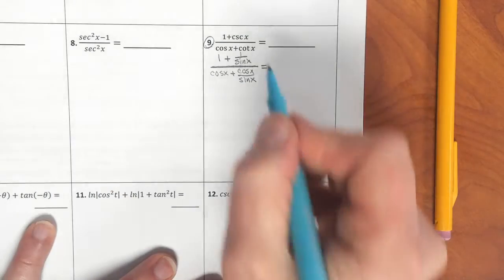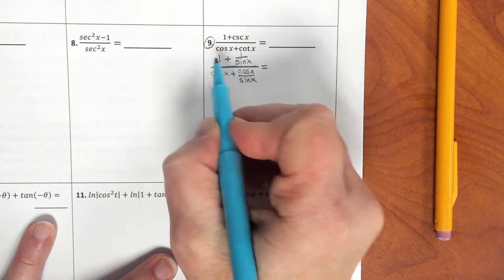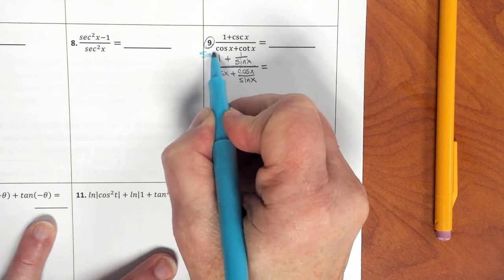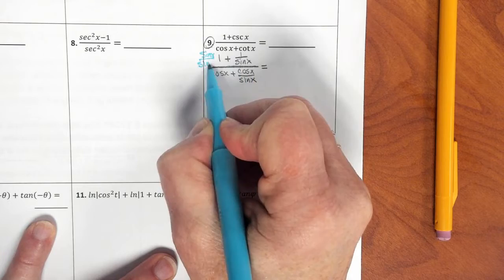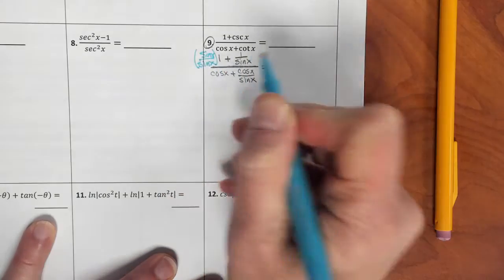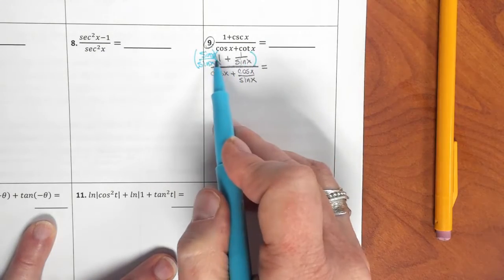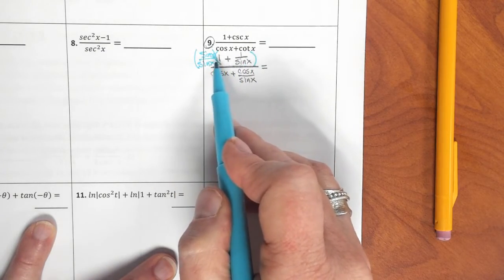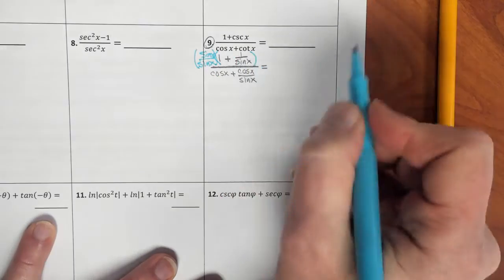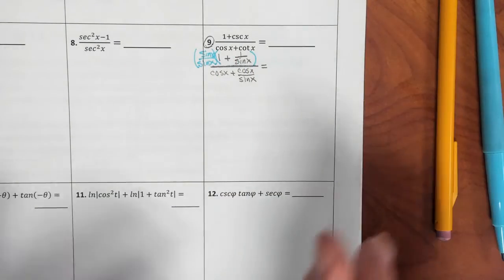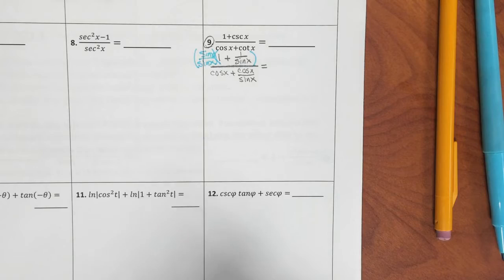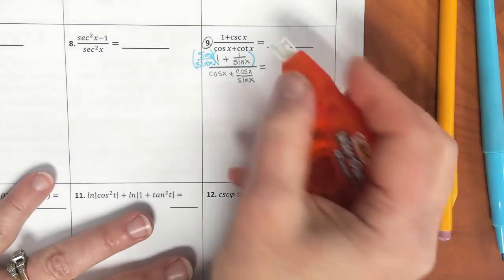Here I need a common denominator of sine x, so I multiply just the first term by sine x over sine x. I should not have put that parenthesis there, because I'm just multiplying by 1, not distributing.